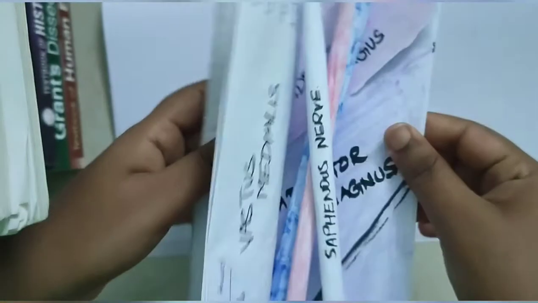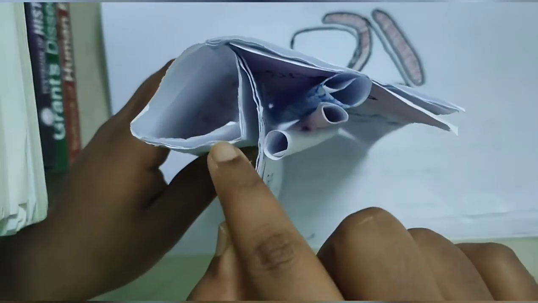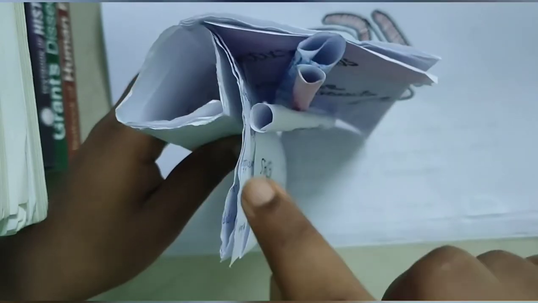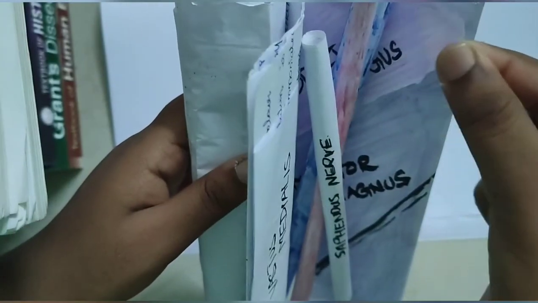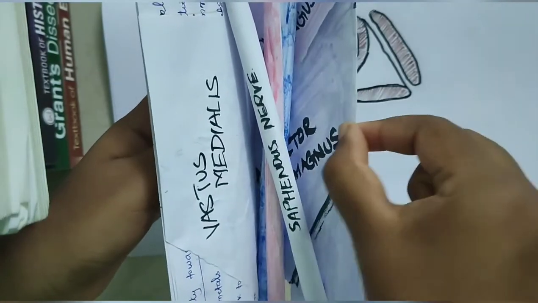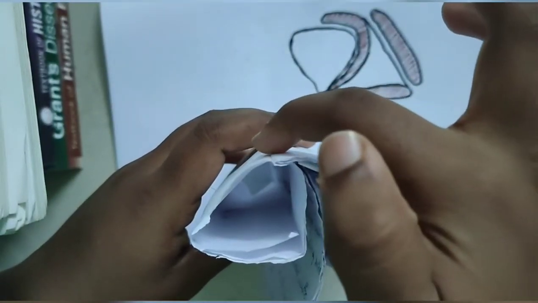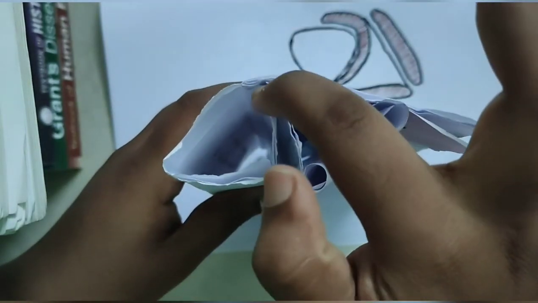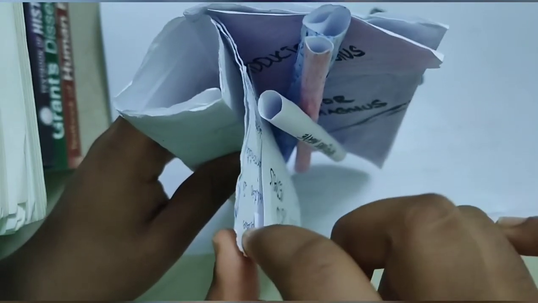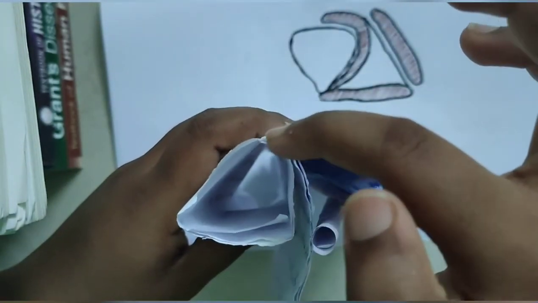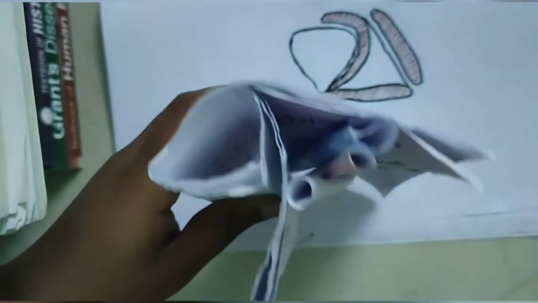For understanding the adductor canal, I made this model. This is the femur bone, and this is vastus medialis, adductor longus, adductor magnus. Here we have the linea aspera. From this medial lip, vastus medialis takes its origin, and adductor longus and adductor magnus insert onto the linea aspera.